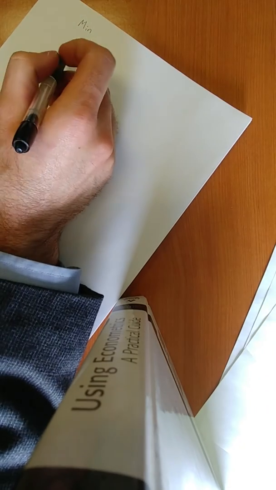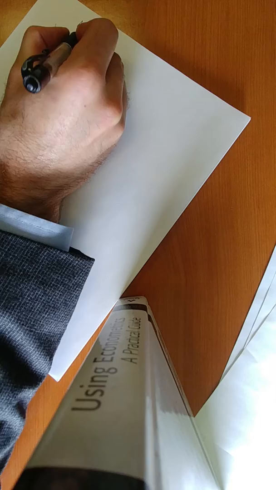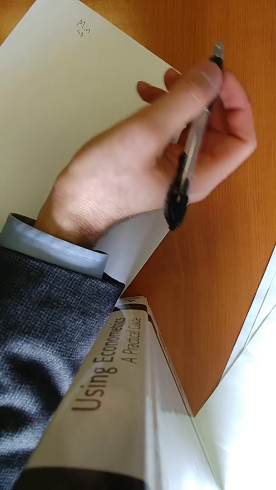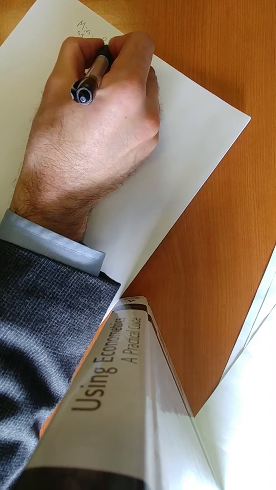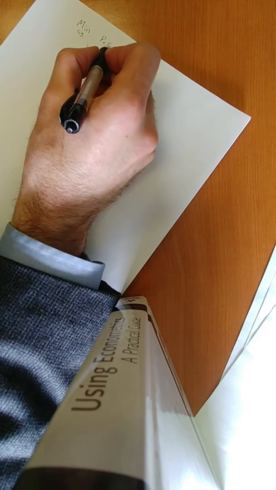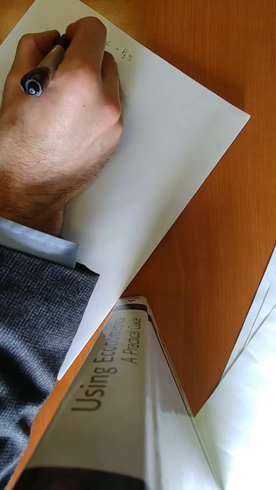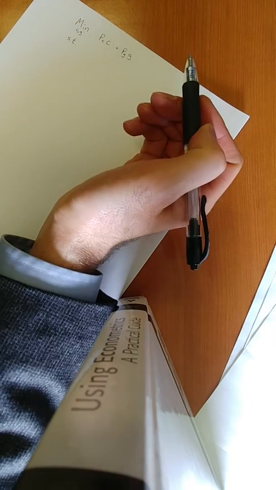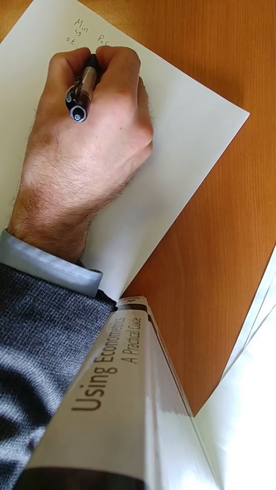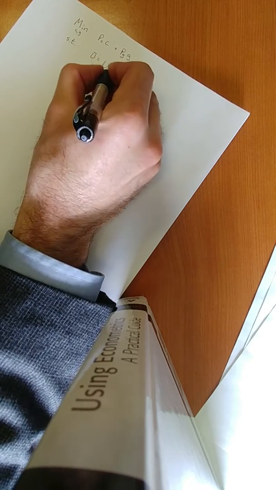Let's just come up with two goods. We're just going to call them C and G. We're going to choose C and G to minimize our expenditures. So our expenditures is the price of C times C plus the price of G times G, subject to a constraint. And in this case, the constraint is we want to achieve a certain level of utility.